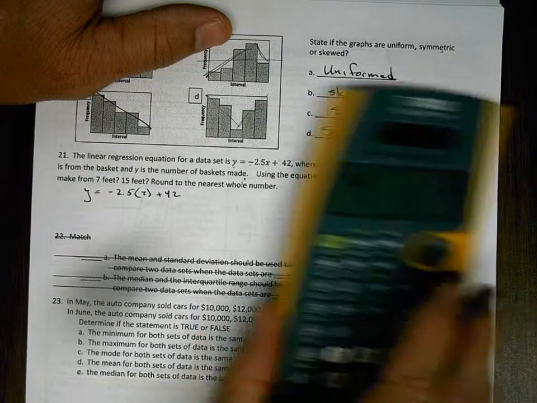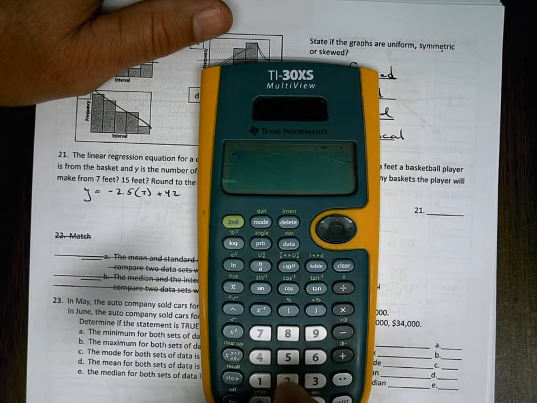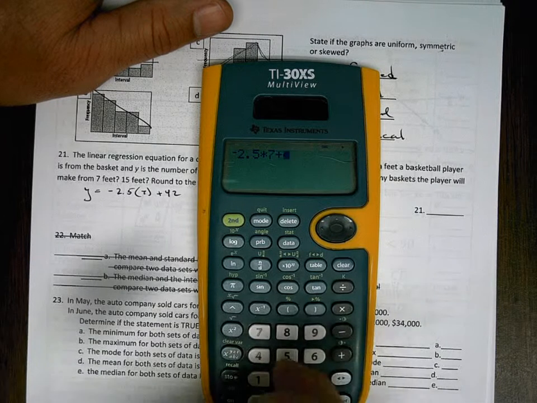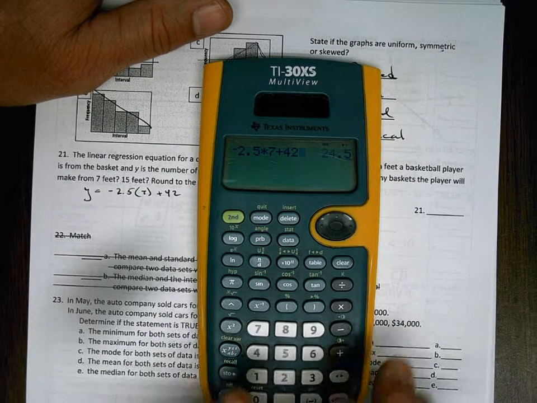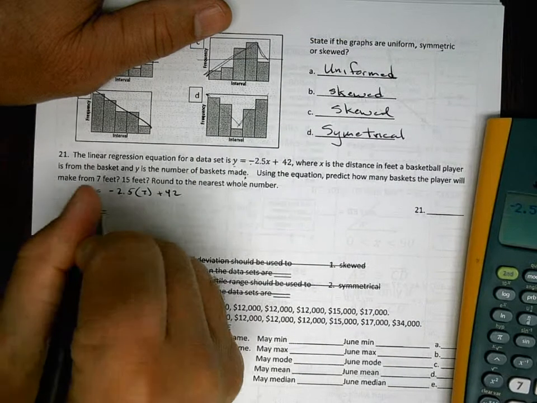All right, and we can plug that right into our calculator. -2.5 times 7 plus 42. Pretty simple. 24.5, we'll round that up to 25.